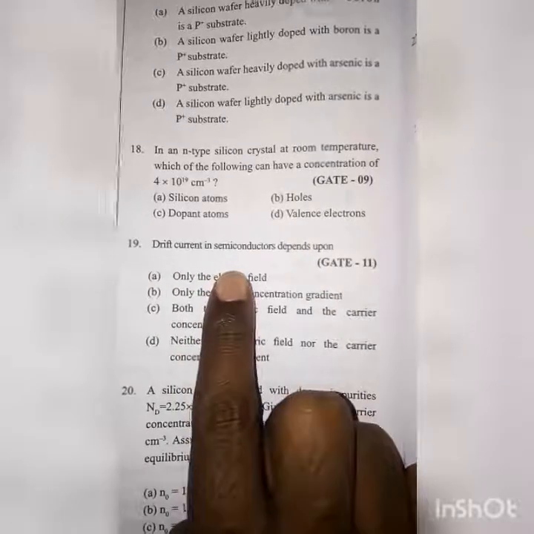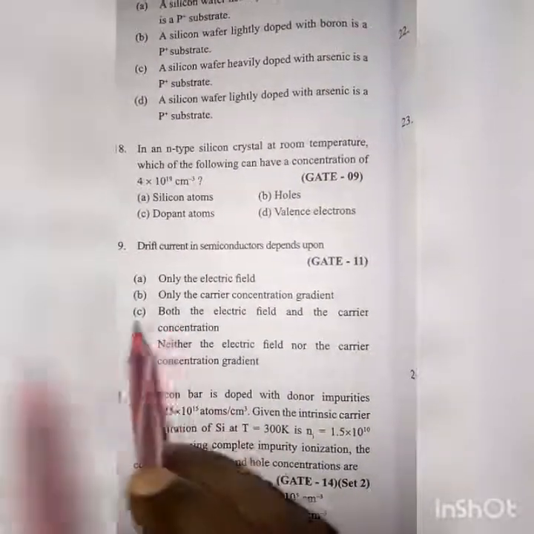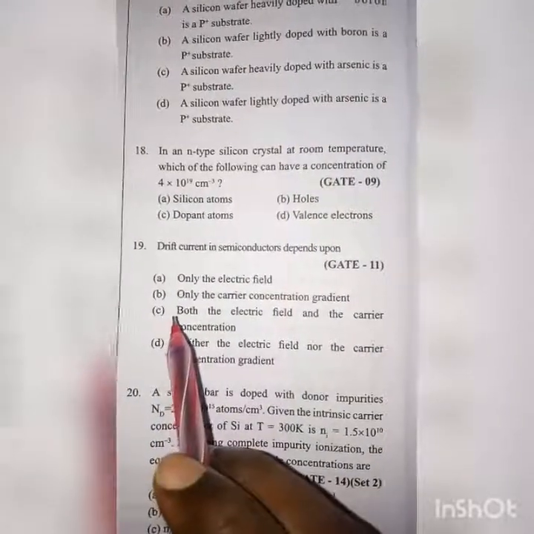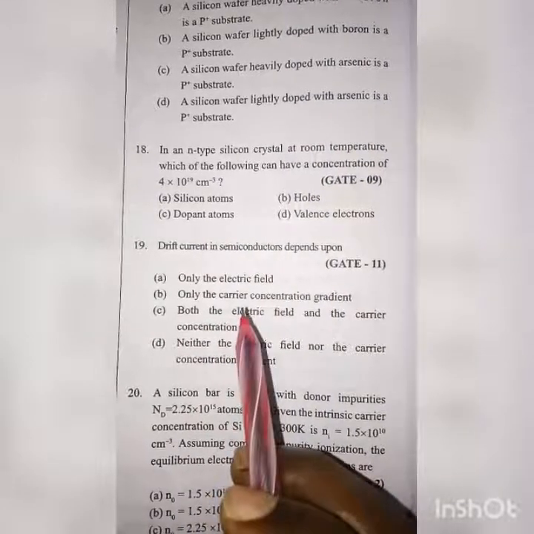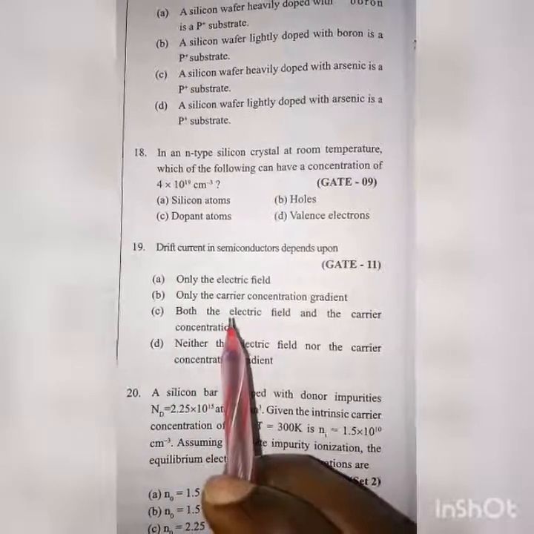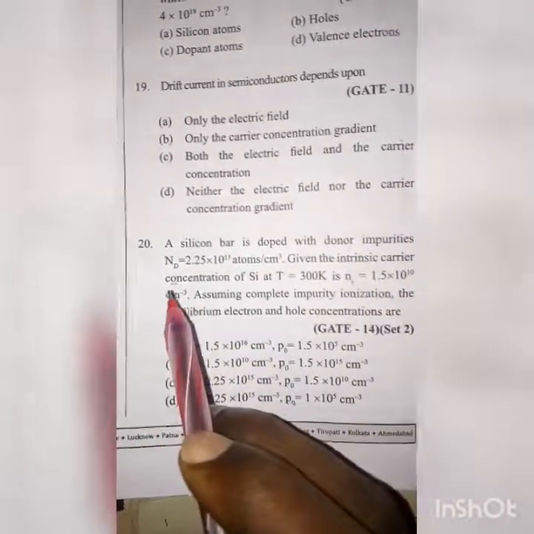Drift current in a semiconductor depends on both the electric field and the carrier concentration. What is drift current? When you increase the electric field, the number of carriers increases, so drift current depends on both electric field and the carrier concentration. So the answer is C. Move to the next question, 20.